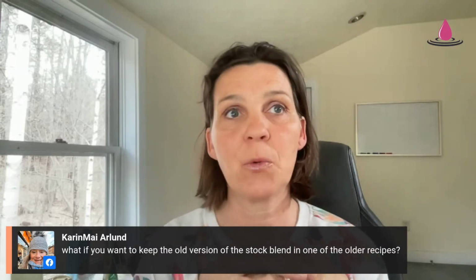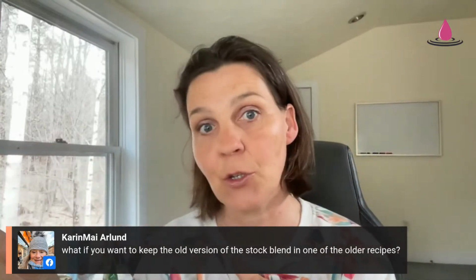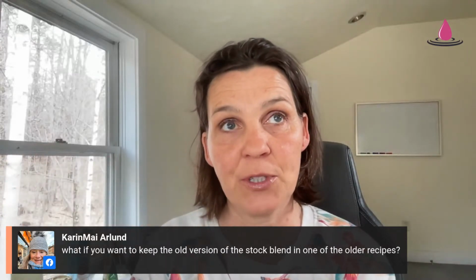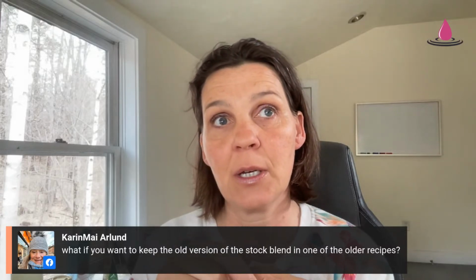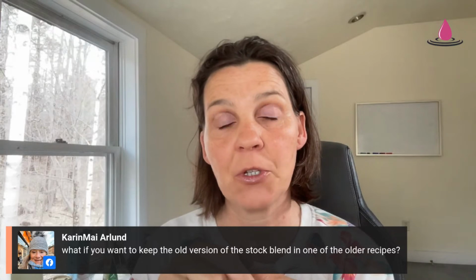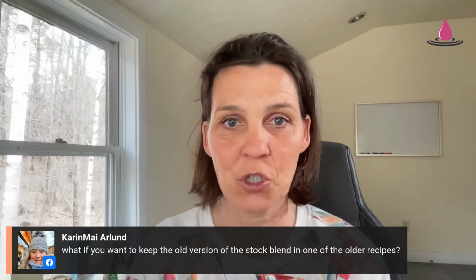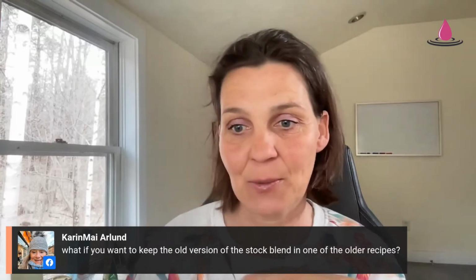So basically, if you don't want to touch the stock blend in your older recipes, simply save it as a new stock blend and then use it for something else. And that would most likely happen if there's a price change, or if there is something you want to add new, or you want to change the quantity. But then it's not really the old stock blend anymore. It becomes more of a new formulation. So that's why I would definitely save it as a new stock blend. All right. I think that's it.